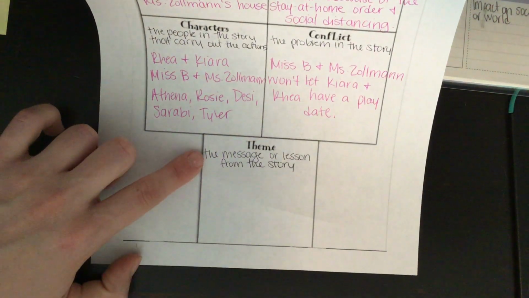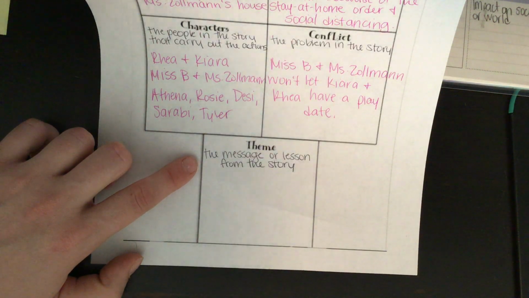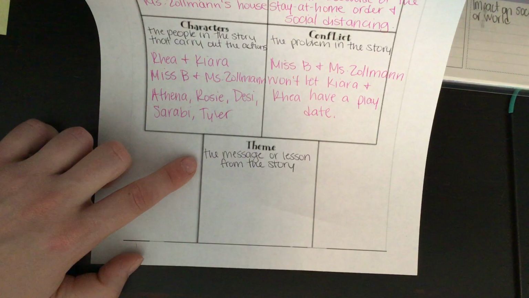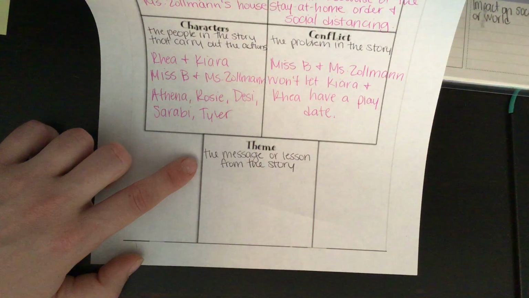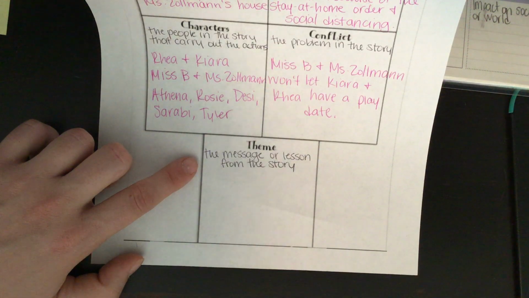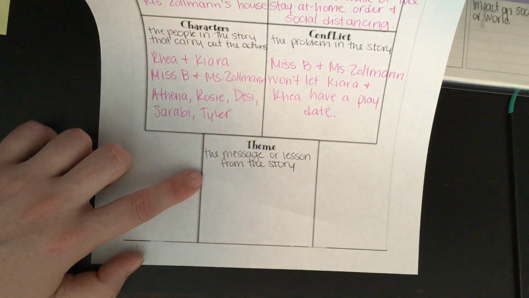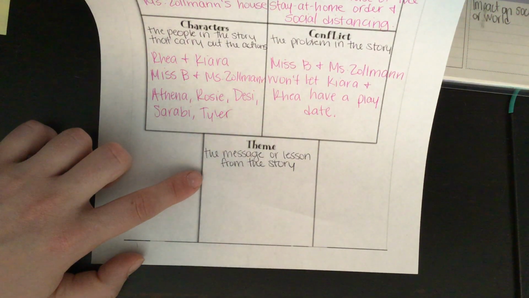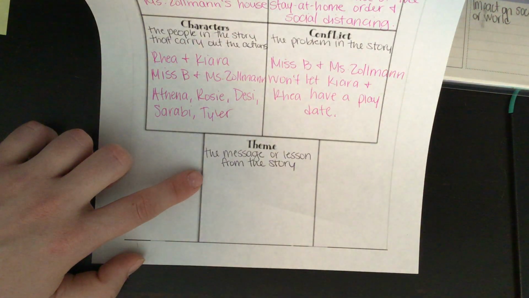All right, and then lastly, the theme. And so the theme, if you remember, is the lesson or the message from the story. We did a lot of work about theme in reading this year. So, we haven't gone through our story, so you might not be able to give a super detailed theme, just like we would if we were to read a story and then write a theme. But just kind of do your best. What are your main characters going to learn? Or I guess it doesn't even need to be your main character, but what is somebody going to learn from this story? What could anybody take away from it?